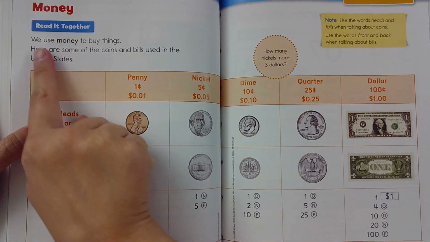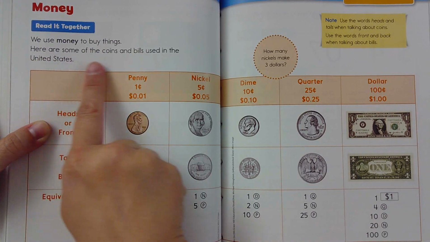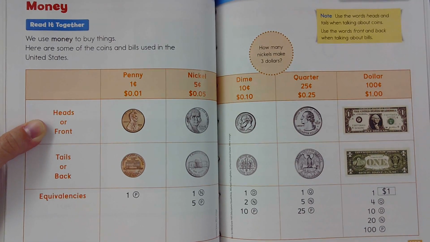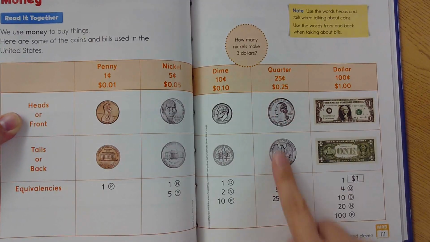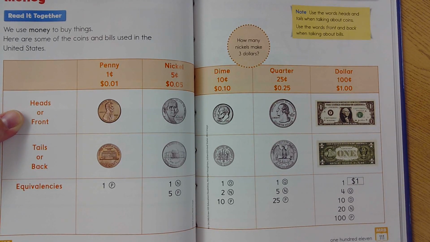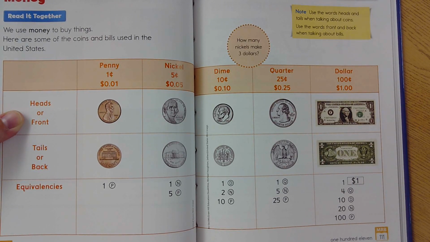It says we use money to buy things. Here are some of the coins and bills used in the United States. Well, today we're looking a little closer at the quarters, so we might want to come back to this page when it's time for that.